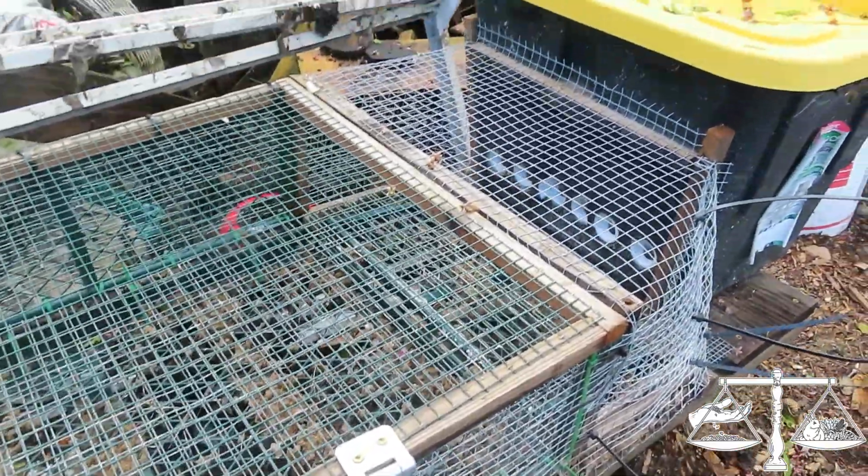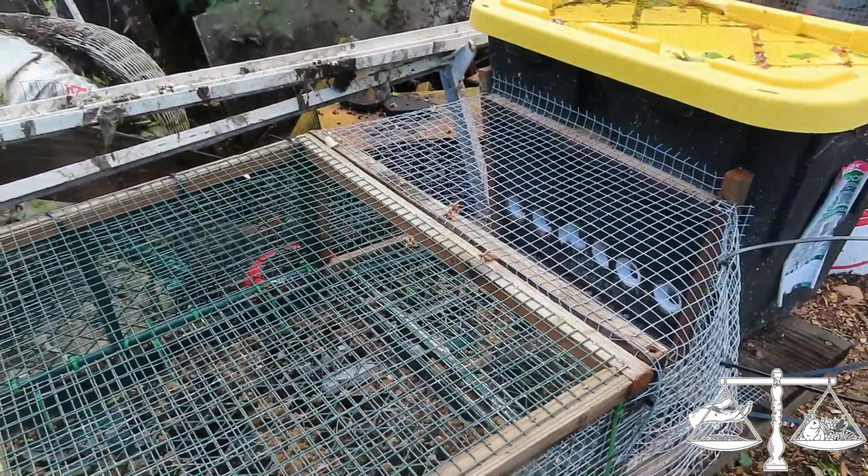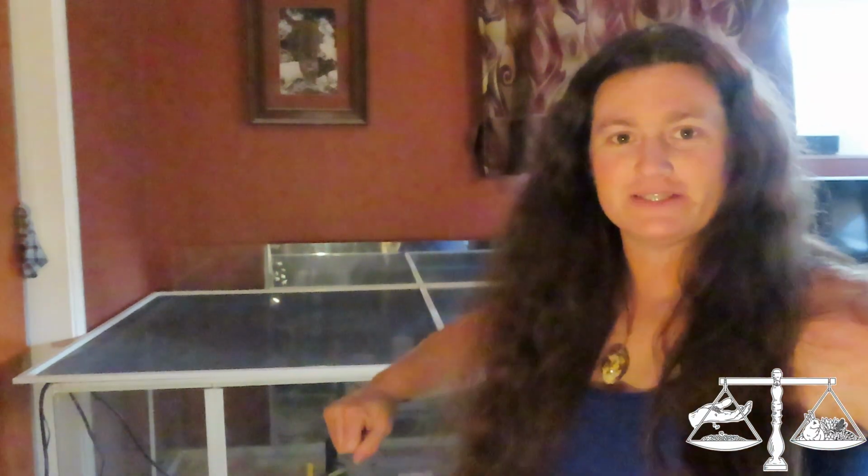But they're working and they do great. All right, so we're back inside. I'm doing my squats now. Back inside, and this is our brooder. So, you've seen this in other videos.